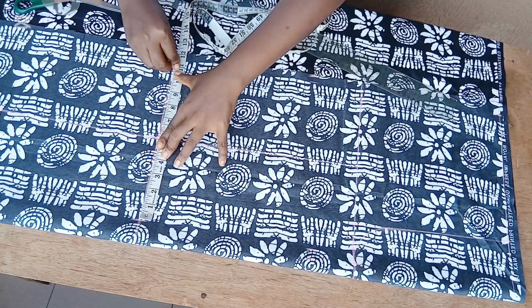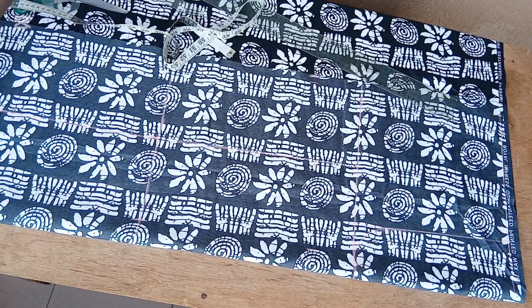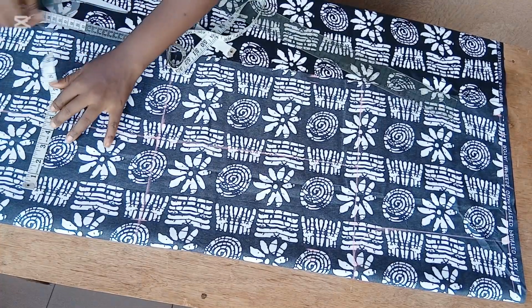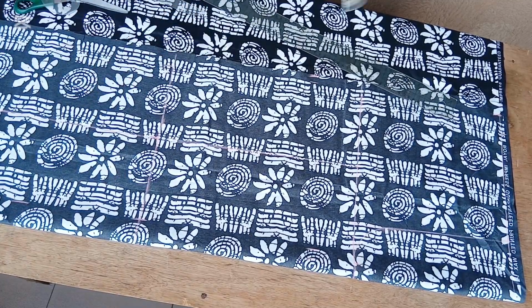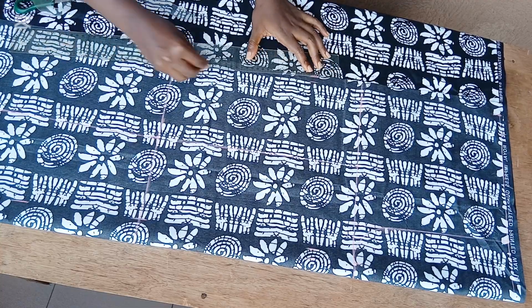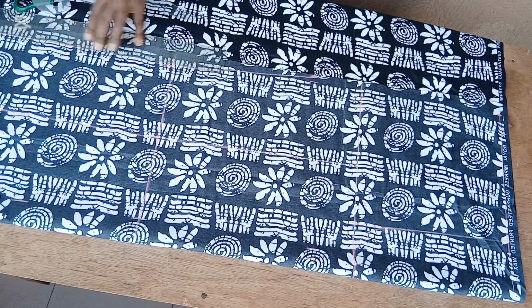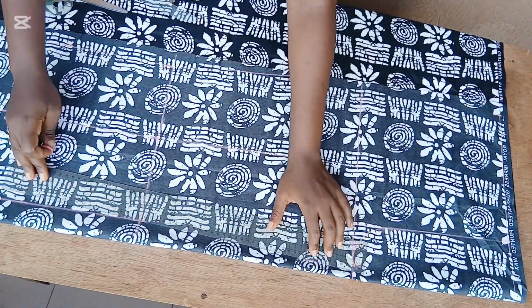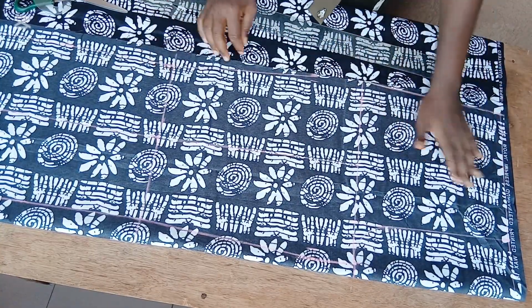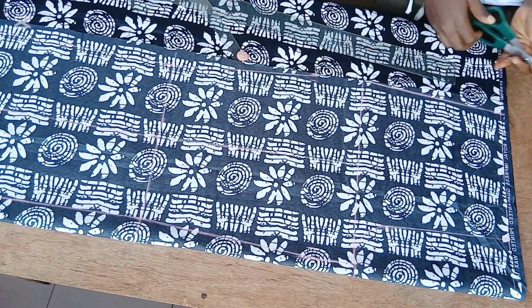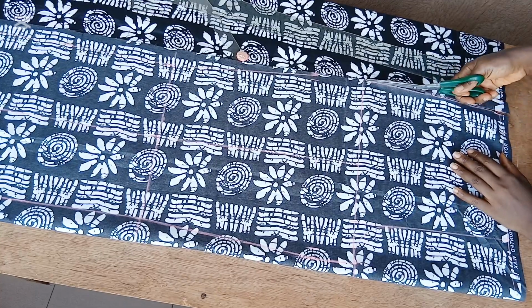So I marked the measurement also. After connecting everything now, I'll go ahead and cut.